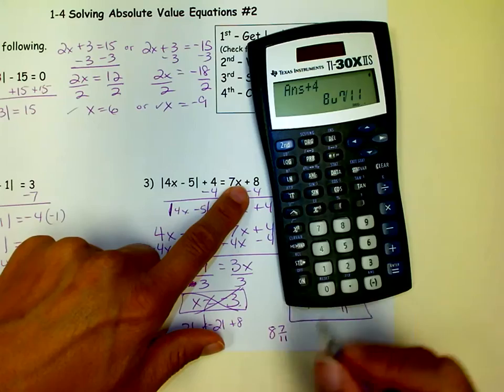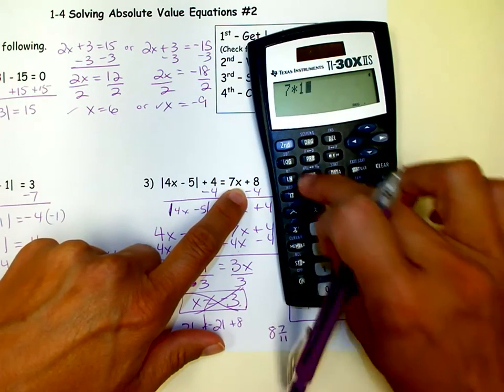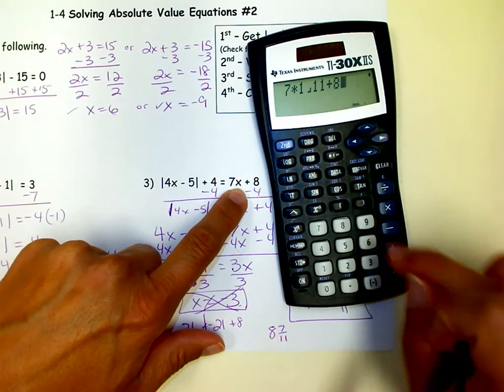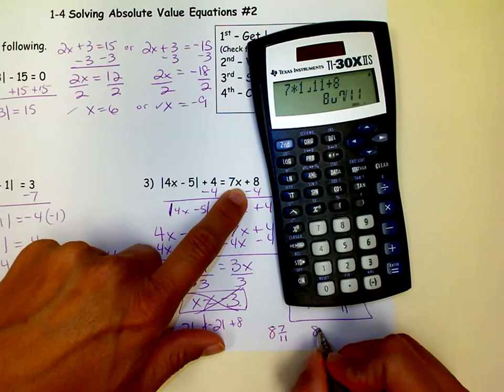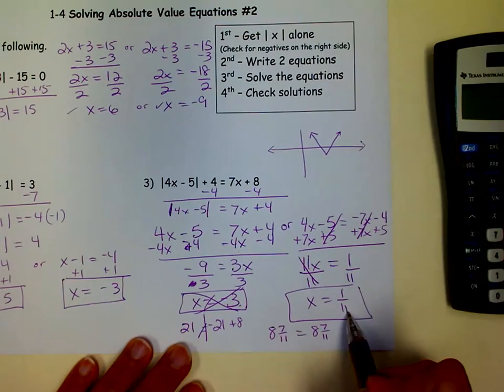So now I'm going to check this side. So again, I'm going to put 1/11 in. So 7 times 1/11 plus 8. And I got 8 7/11. So this one worked. So this is our only solution.